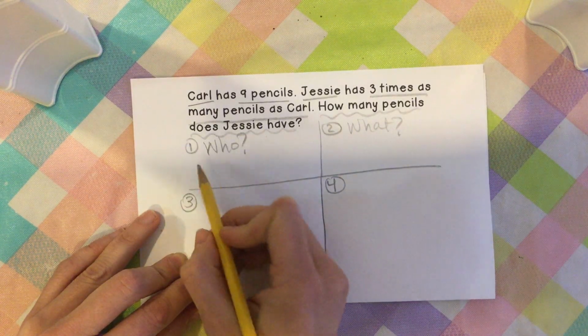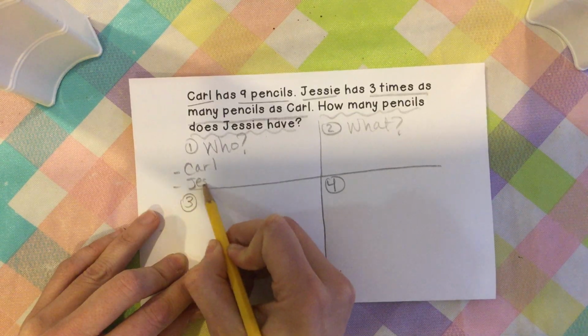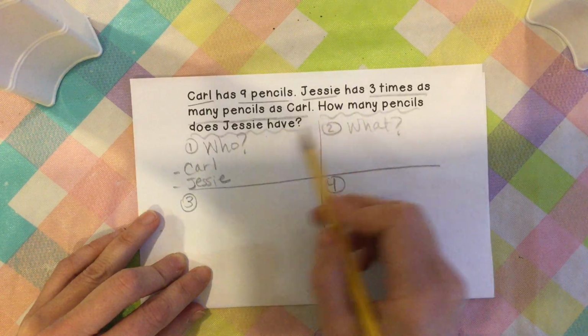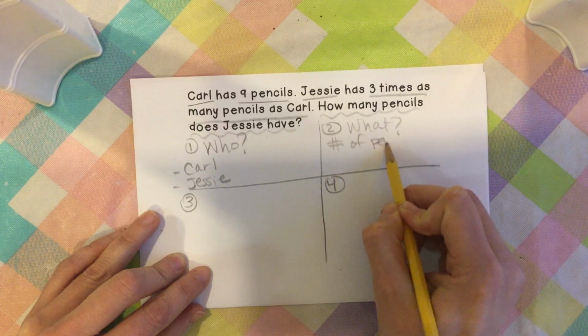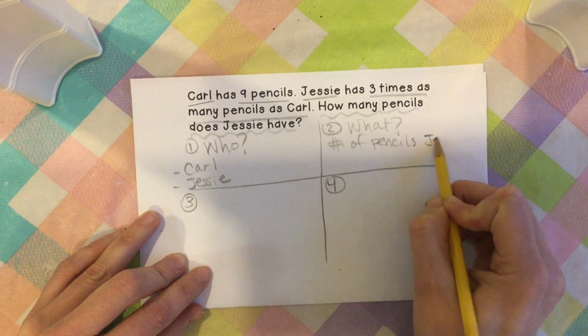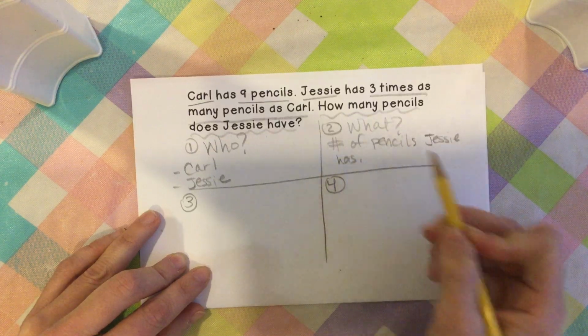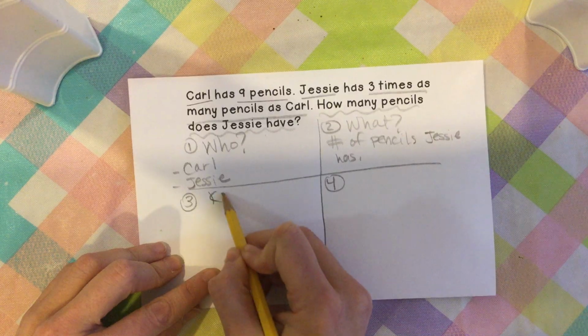So the who of this problem is Carl and Jesse. And the what of this problem is how many pencils does Jesse have? So the number of pencils Jesse has.